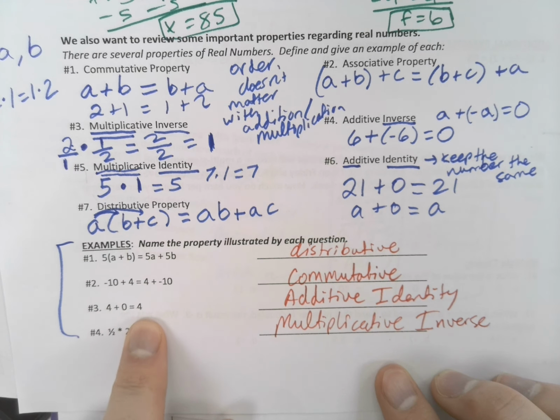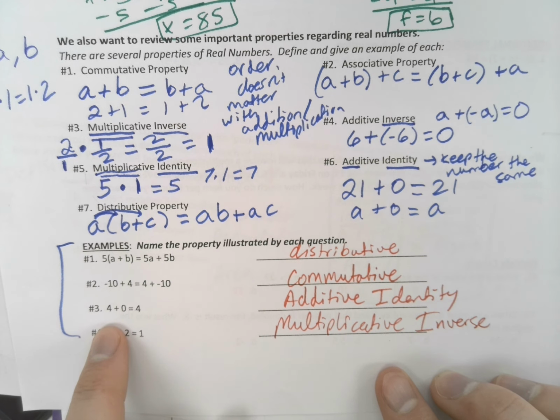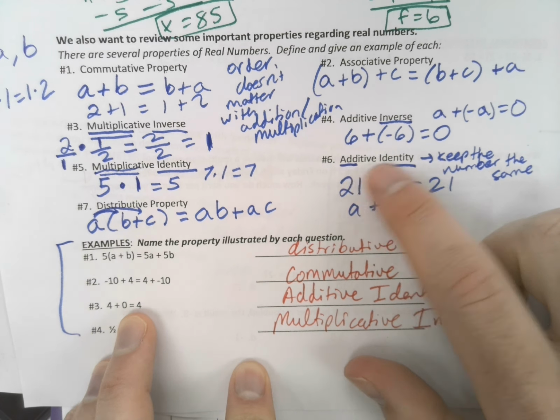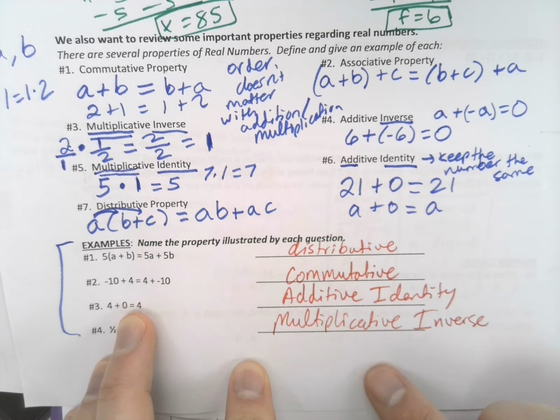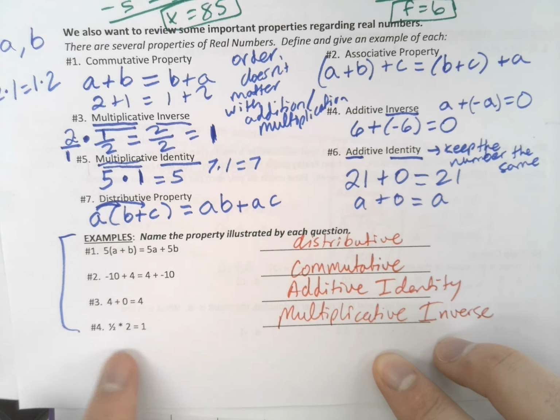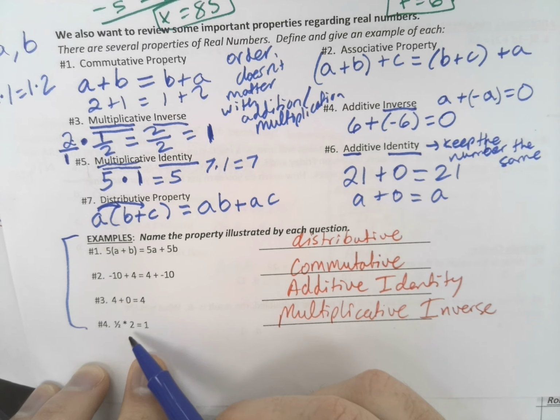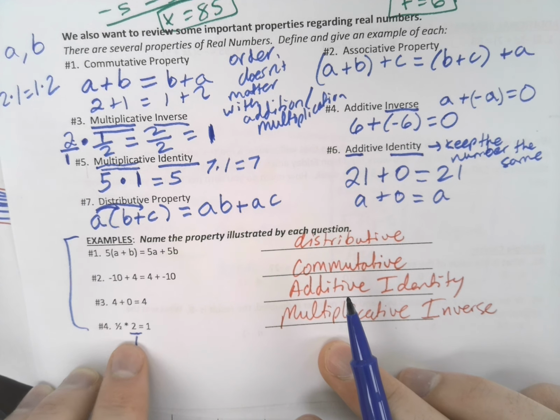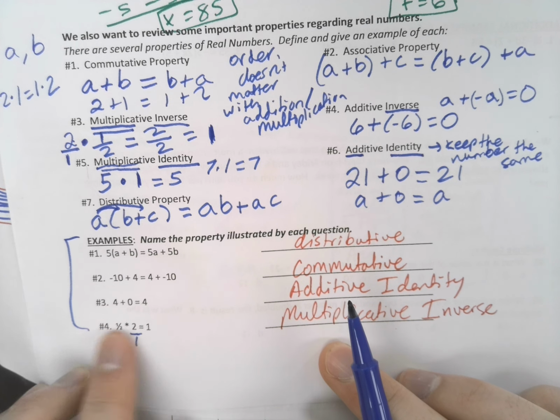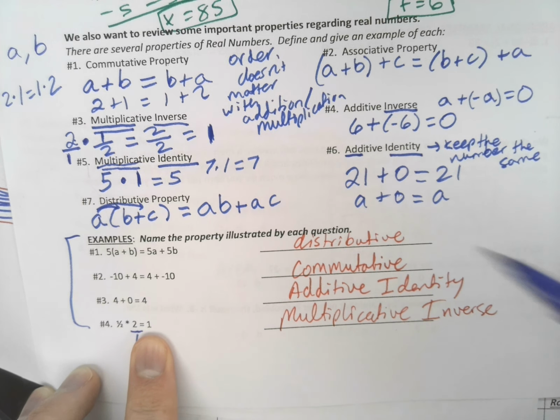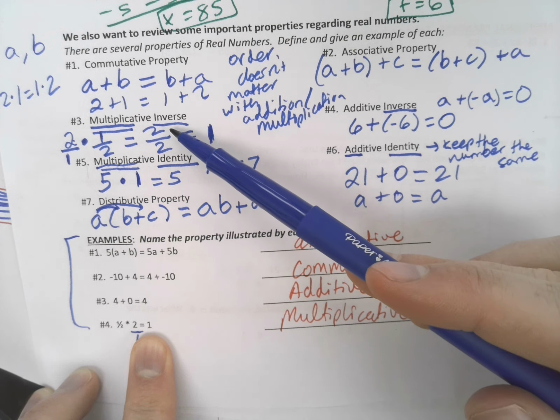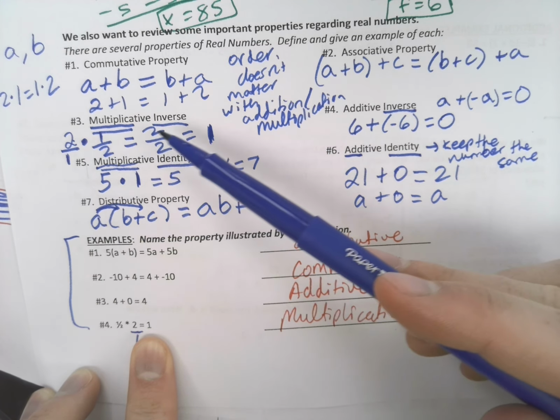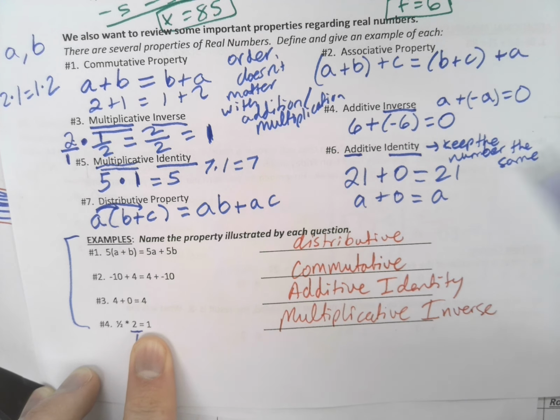4 plus 0 is 4. So we're saying if you add 0 to that number, it keeps its identity. Its identity doesn't change, and we're adding. So that is additive identity. And then finally, if you take 1/2 and you multiply it by 2, which we know is really 2 over 1, you're taking a fraction and multiplying it by its reciprocal in order to cancel it out and take us back to 1. That's multiplicative inverse. When you take a number, multiply it by its reciprocal, its inverse, in order to get it back to 1.